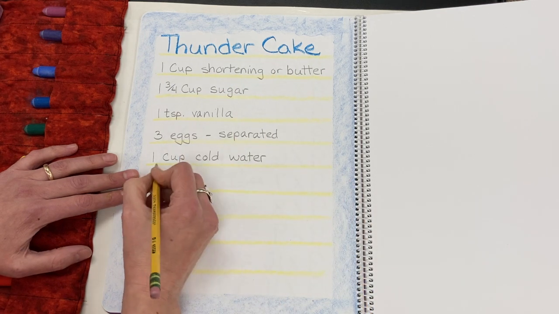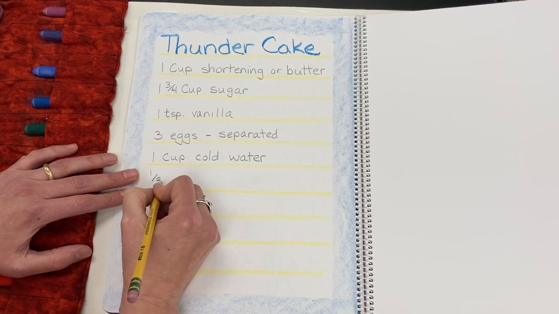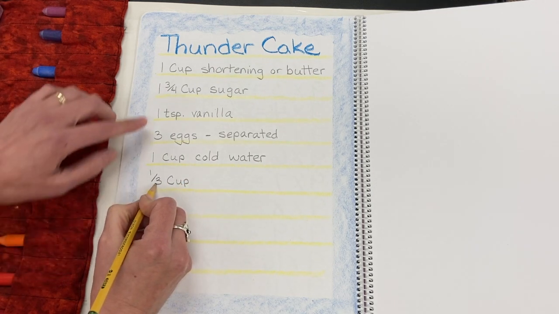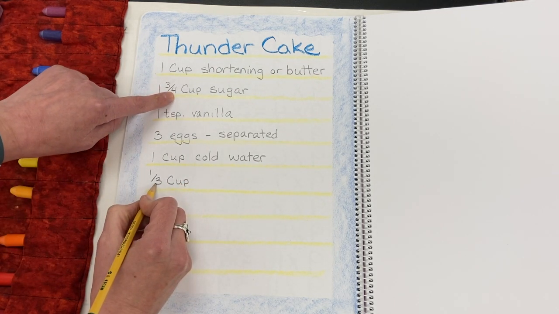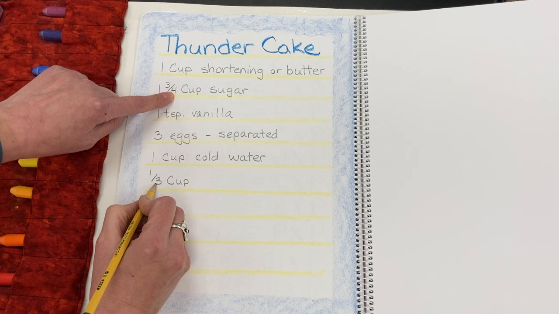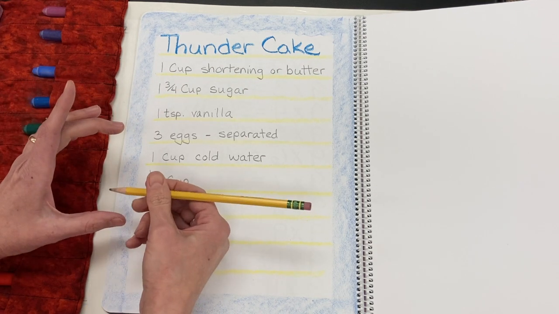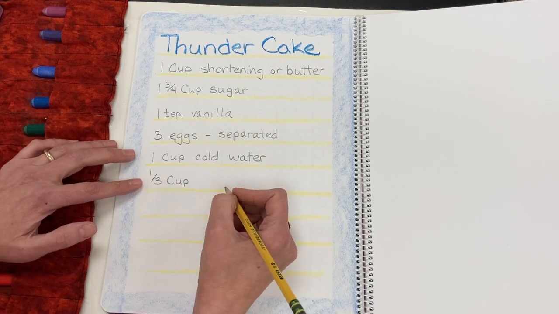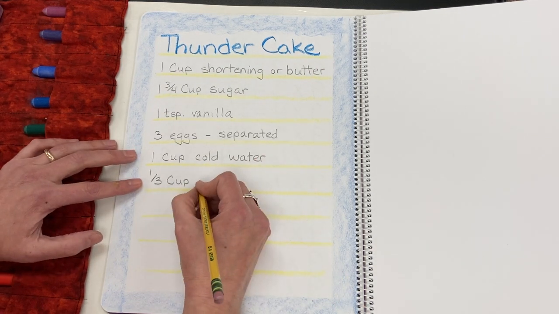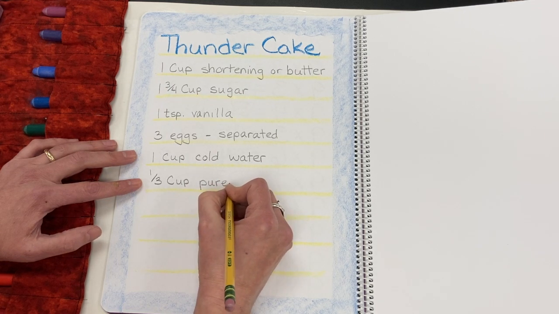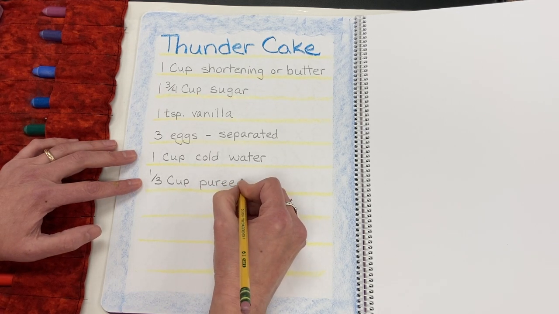1/3 cup. So in this case, we didn't separate the cup into 4, we separated into 3. And we're only gonna do one of those 3 parts of pureed tomatoes. And so that means like tomato mush.